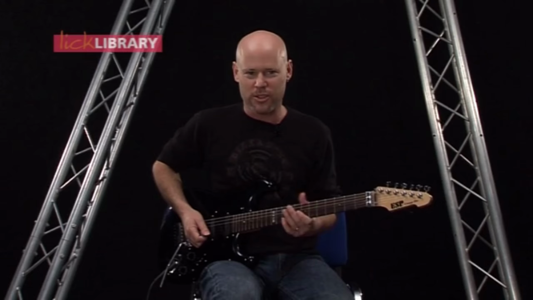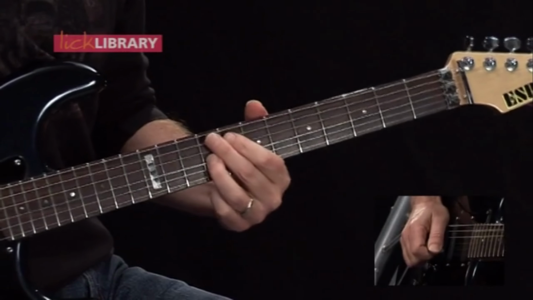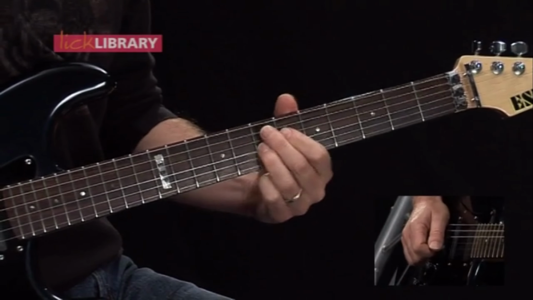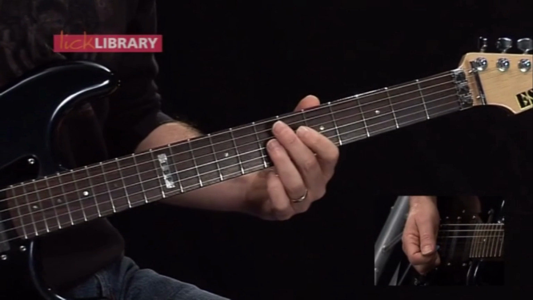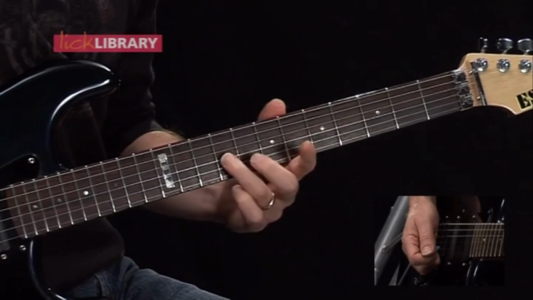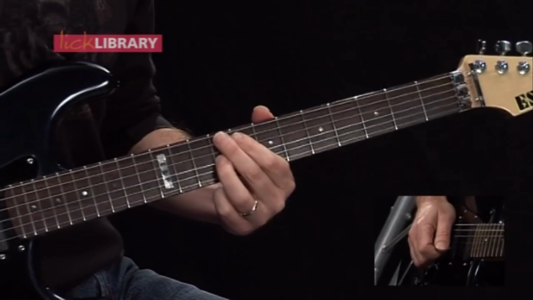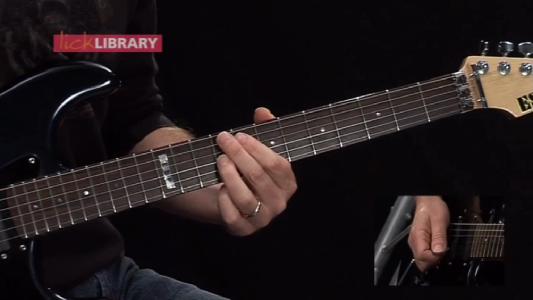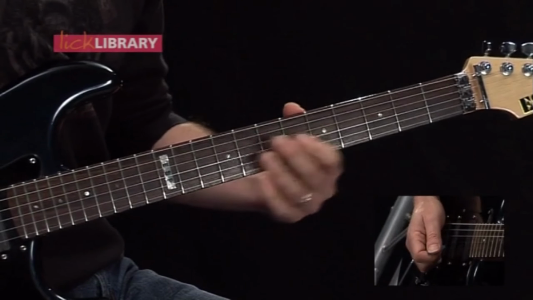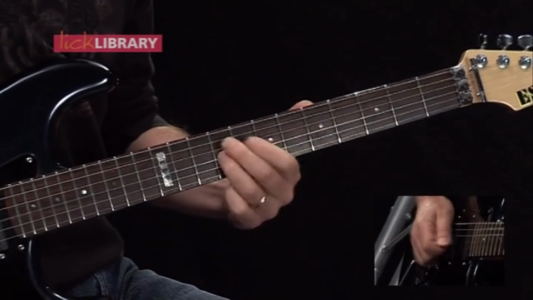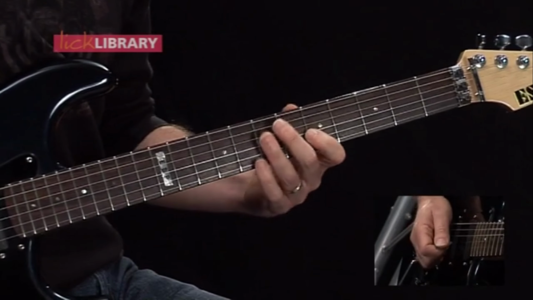Lick number 4 is rather short, uses some slides. It sounds like this. So I'm sliding from the note D to the note E, 7 to 9 on the G string. Back down to the 7th fret of the G string. Up to the 9th fret and on the 5th fret. Once again.